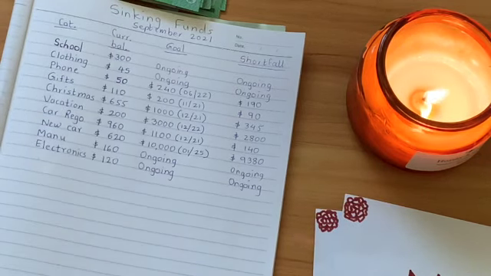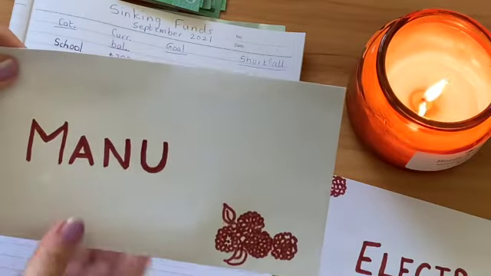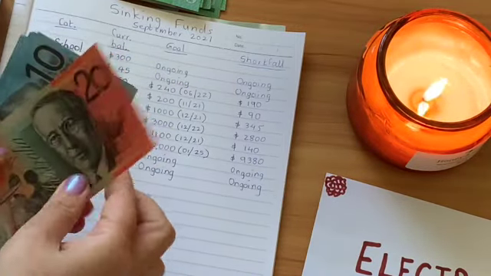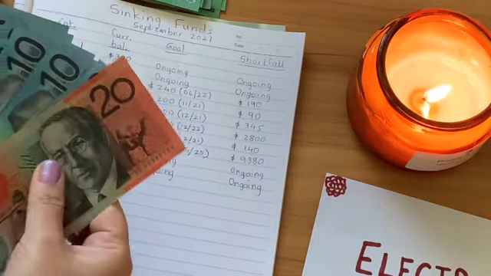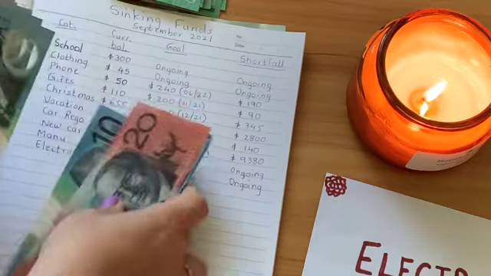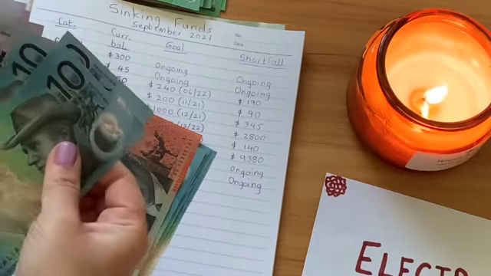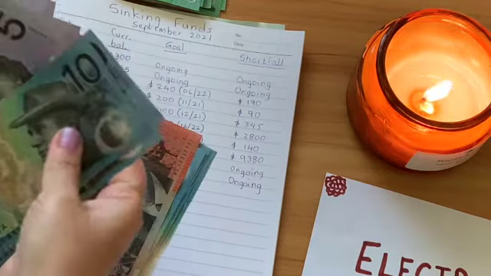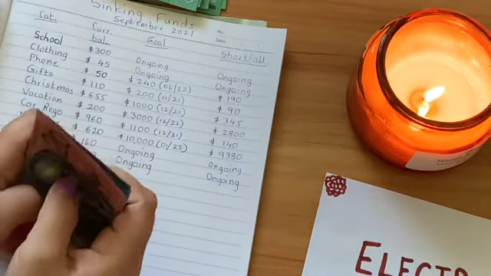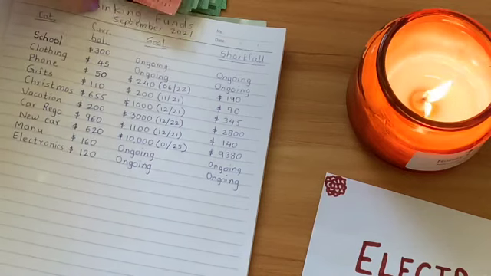Next is my daughter's envelope. That's for Manu, and it should have $160. So that's 20, 30, 40, 50, 60, 70, 80, 90, 100, 110, 120, 130, 135, 140, 145, 150, 155, 160. So $160. This is also an ongoing envelope.